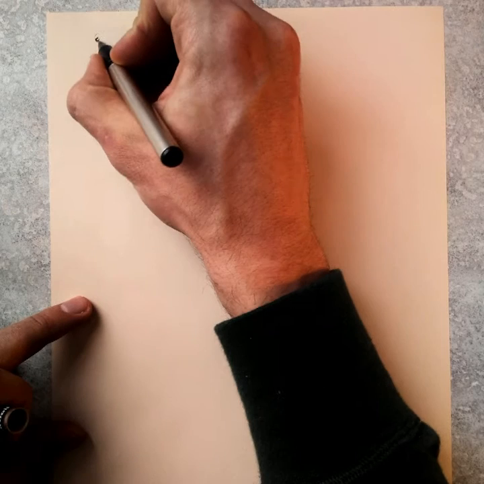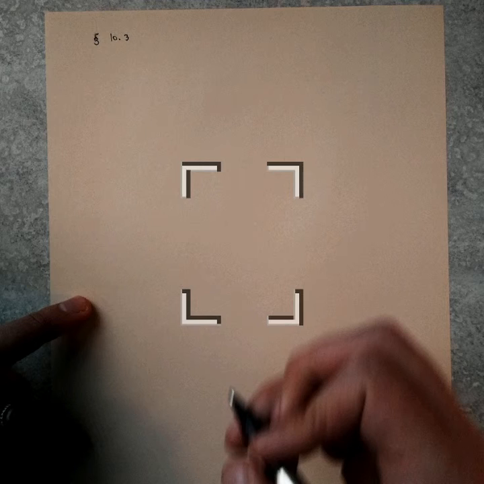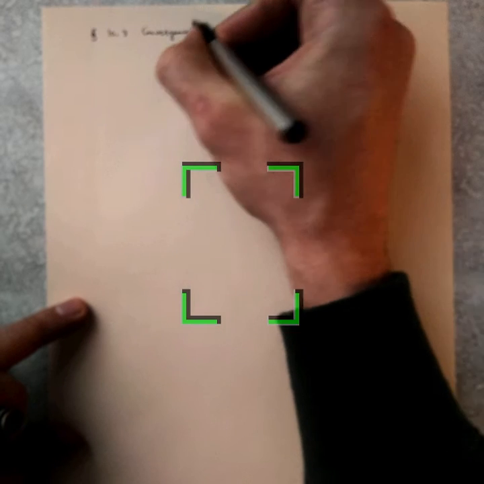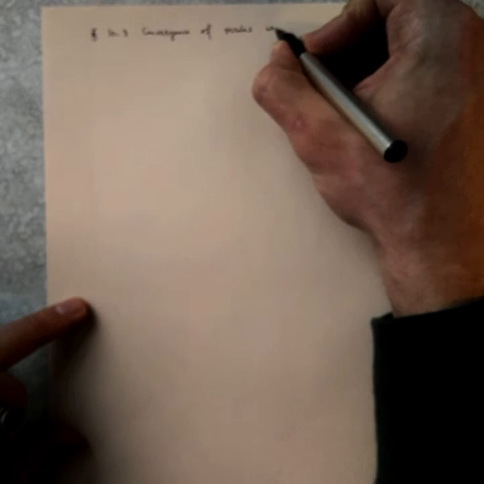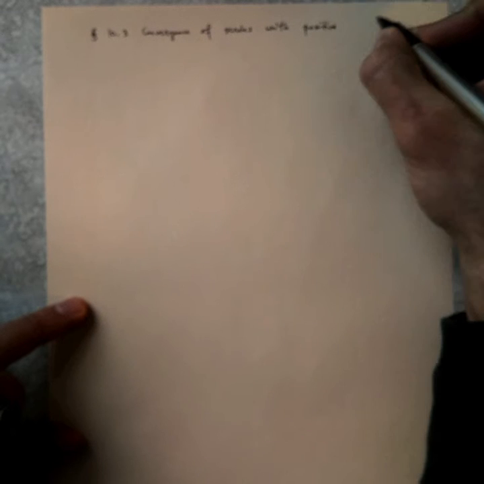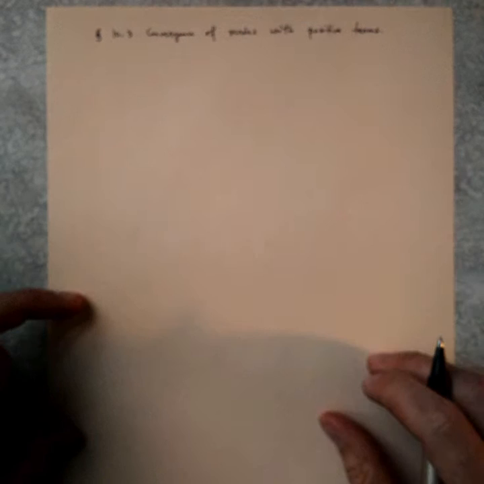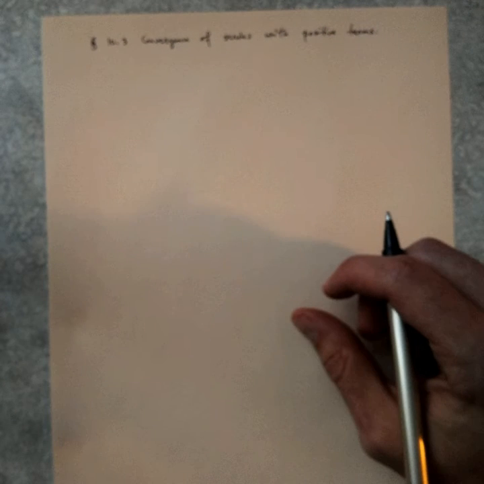Okay, new section. Section 10.3, which is called Convergence of Series with Positive Terms. Kind of a long handle for this section.